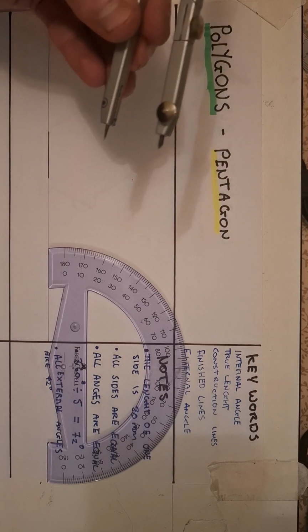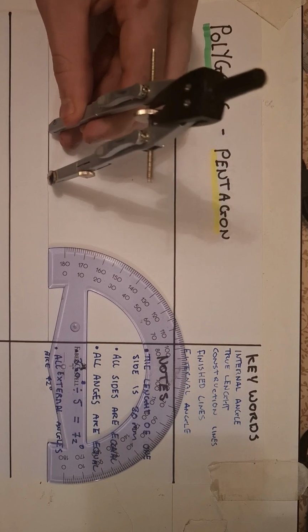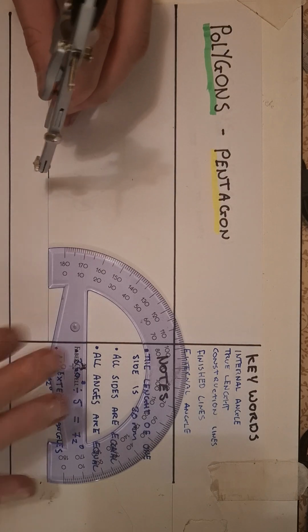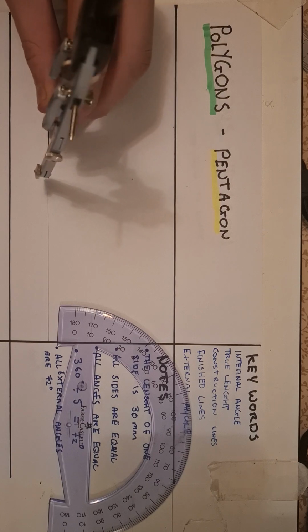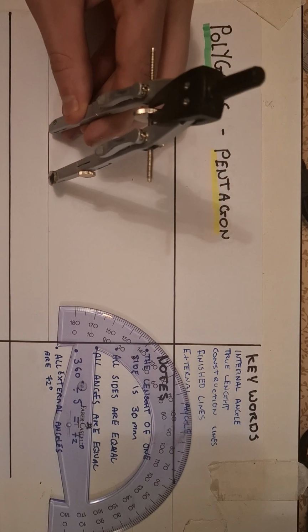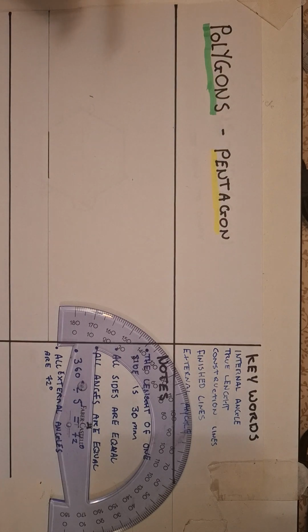Like before, get your compass here, place it, make sure it is 30 millimeter, or just the length. Realistically, when we go through this in class, the length really doesn't matter, as long as your compass is always set with the length of your line at the bottom. That is the key factor.